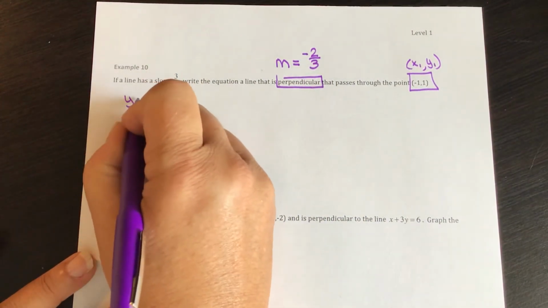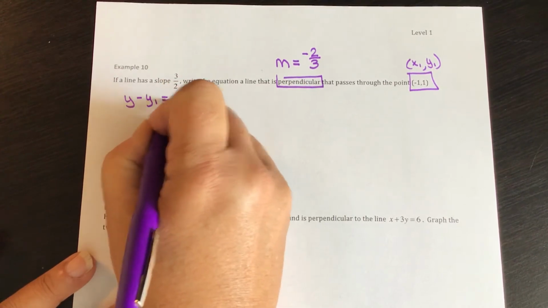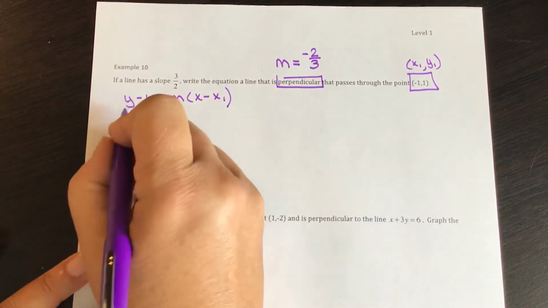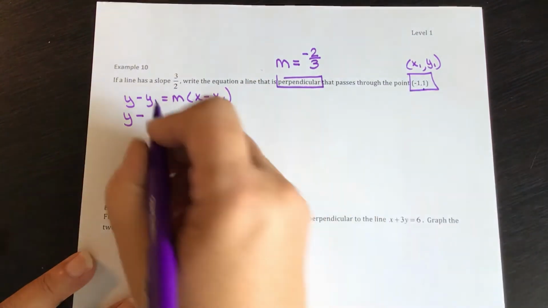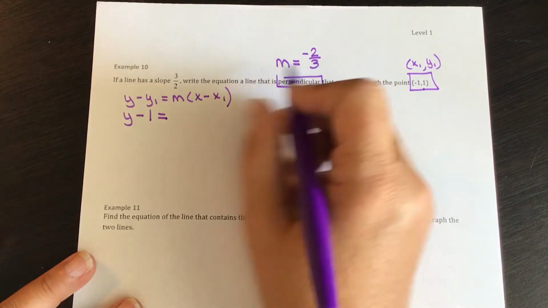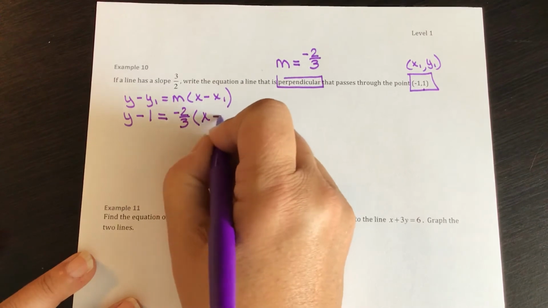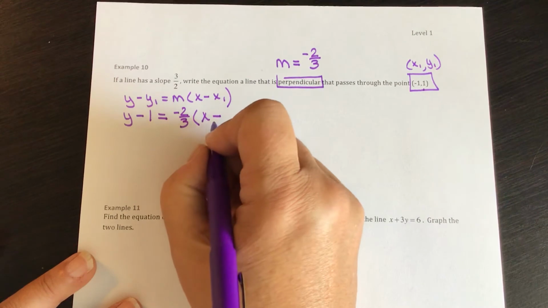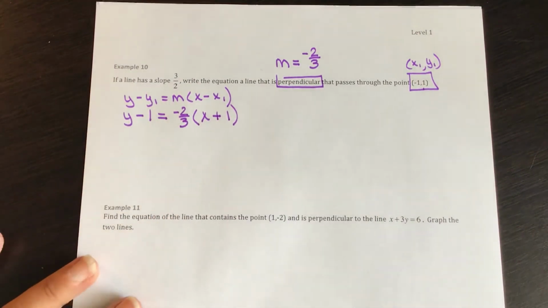Again, we'll start with point slope form. y minus y1 is the slope times x minus x1. If I plug in the pieces, y minus 1 equals the new slope, the perpendicular slope is negative 2/3, times x minus x1, which is negative 1. So I'm going to have x minus negative 1, or x plus 1.